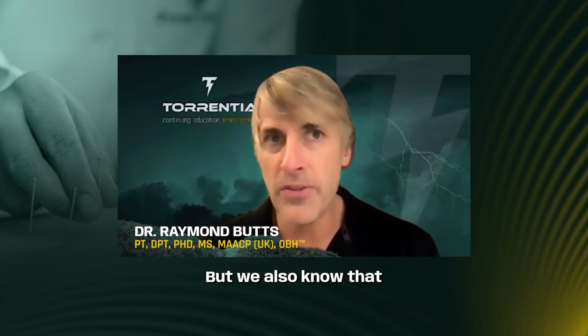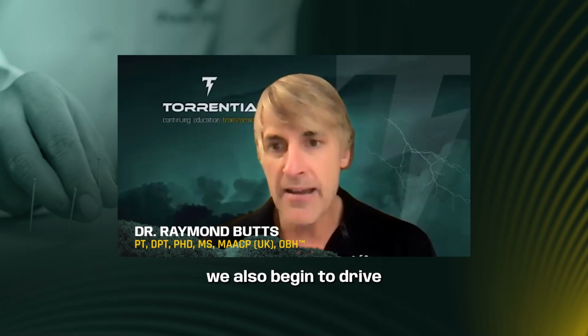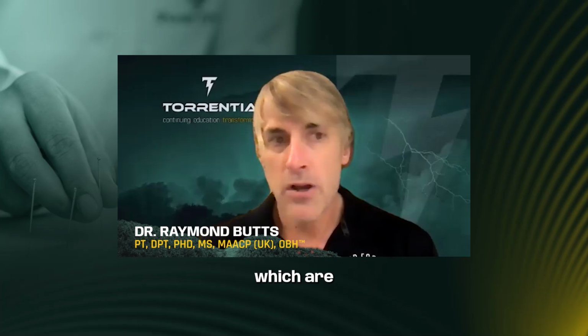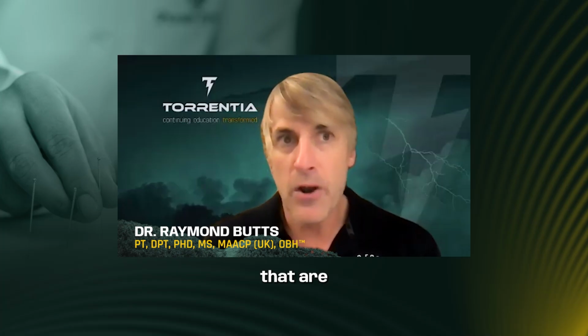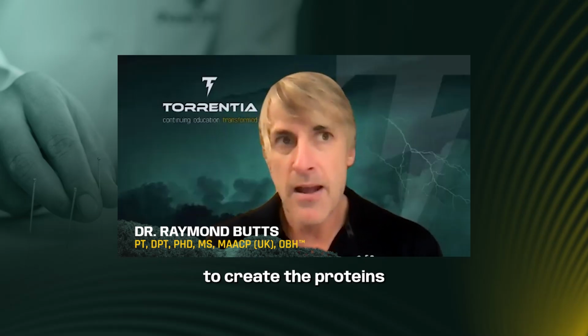But we also know that when we stimulate P2X receptors, we also begin to drive a very specific cascade of events like the ERK pathway or the AKT pathway, which are the pathways responsible for the transcription factors that are really responsible for transcribing the parts of the genes to create the proteins necessary for regenerative medicine.